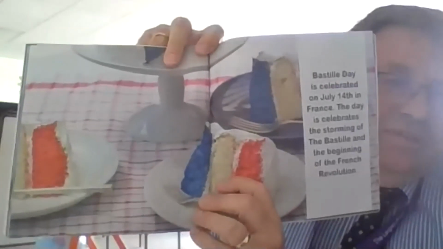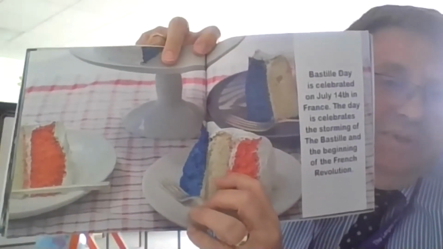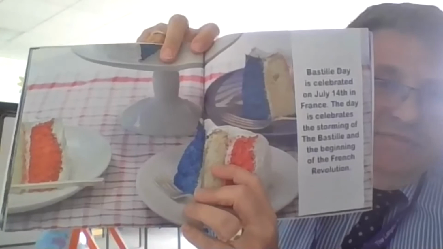Bastille Day is celebrated on the 14th of July in France. That's my wedding anniversary day. The day is celebrating the storming of the Bastille and the beginning of the French Revolution. Now, the Bastille was a prison in Paris, and the mob stormed it and burnt it down, releasing the prisoners as part of the start of the French Revolution, where they overthrew their monarchy, which is why it's now a republic.